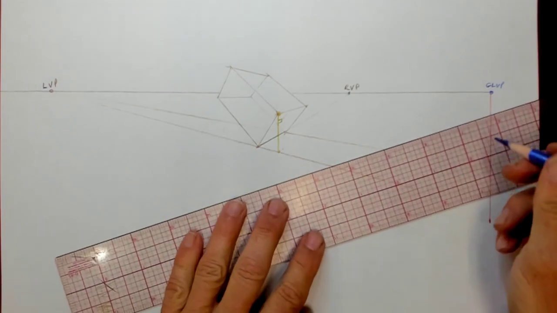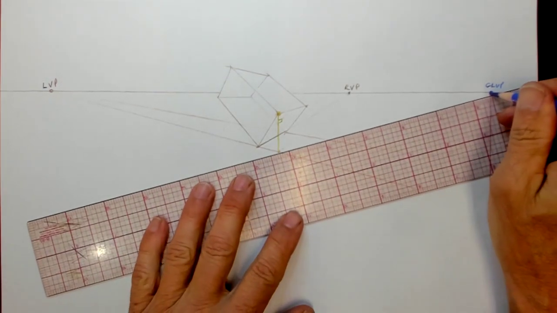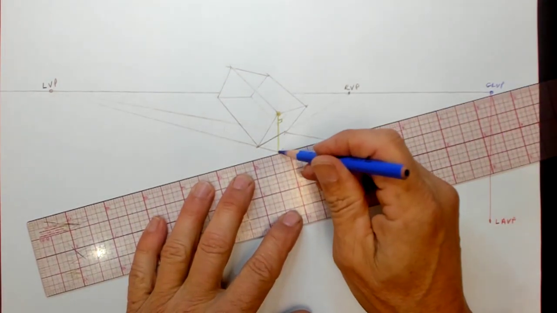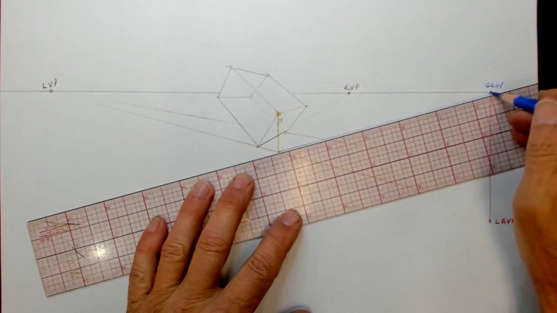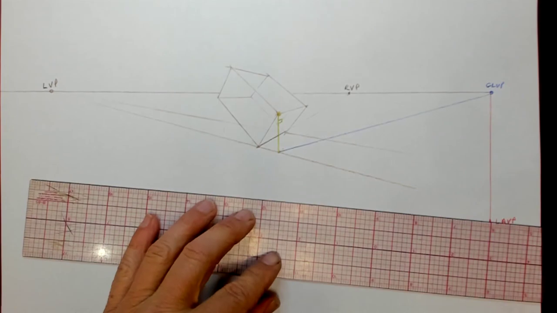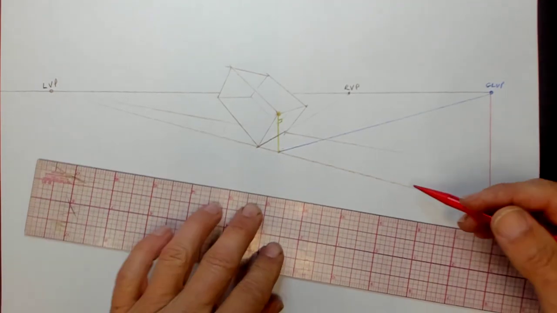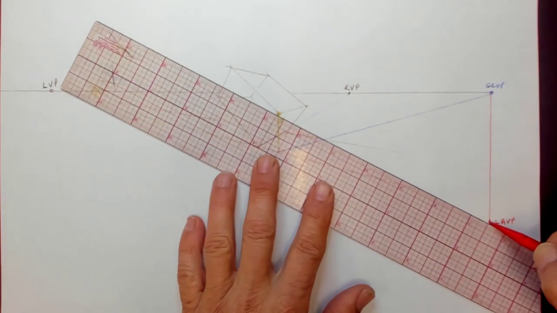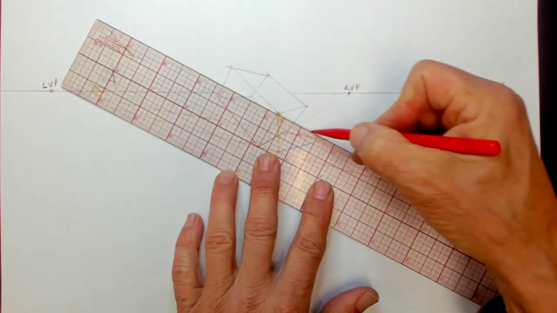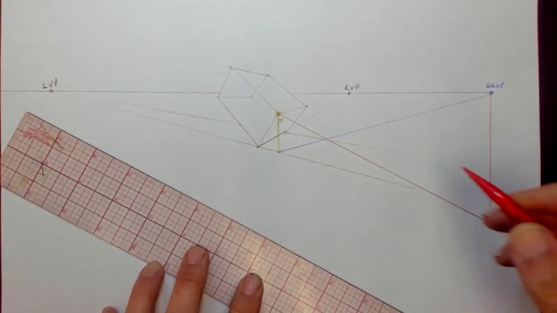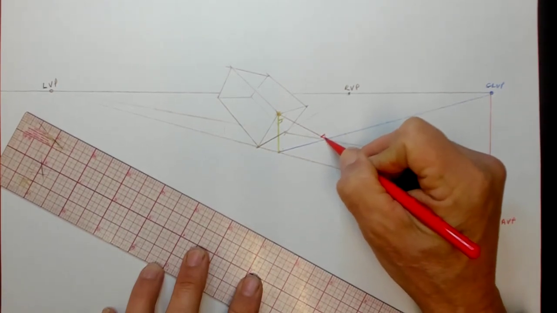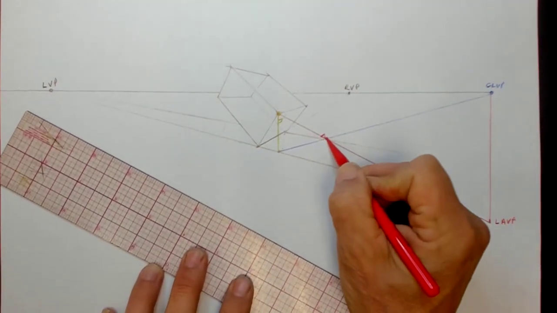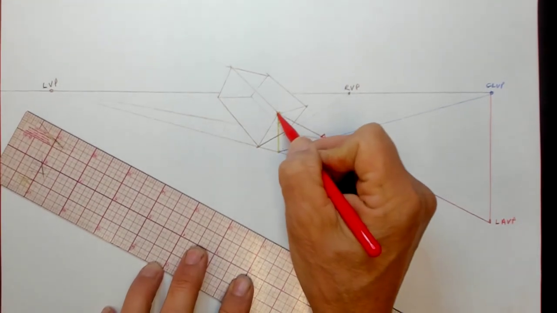So the shadow of this flagpole, vertical lines are easier. Shadows of vertical lines follow the ground line. And then I take a line from the very tip of the flagpole, go to the light angle vanishing point, and right there on this blue line, that red dot is the shadow of this corner.